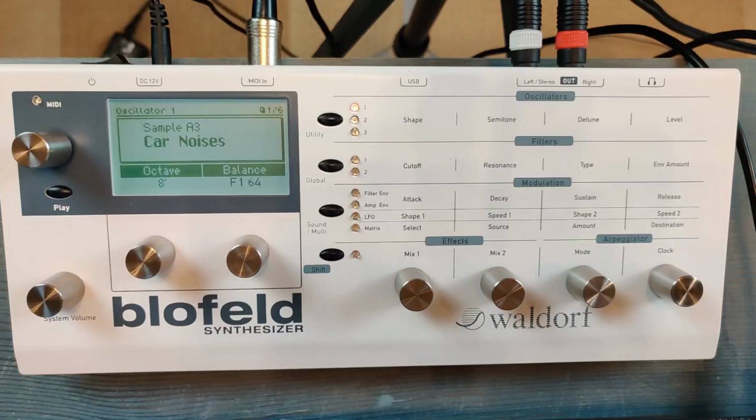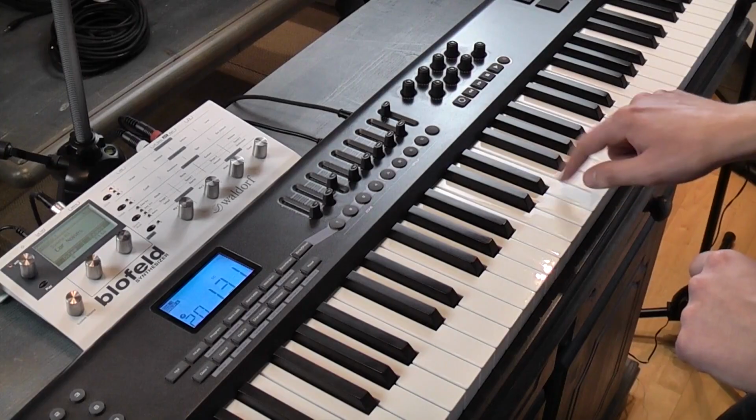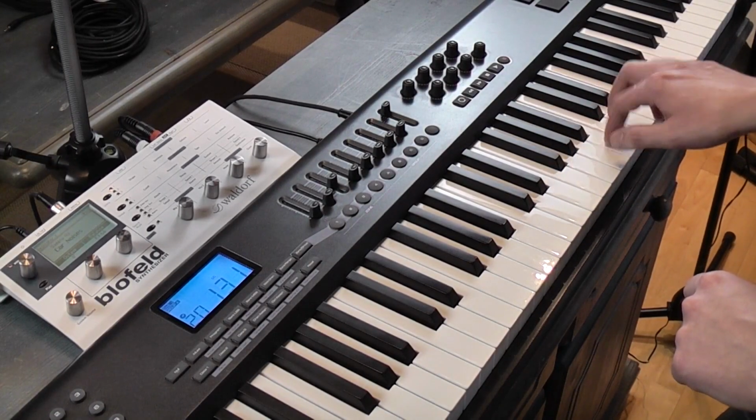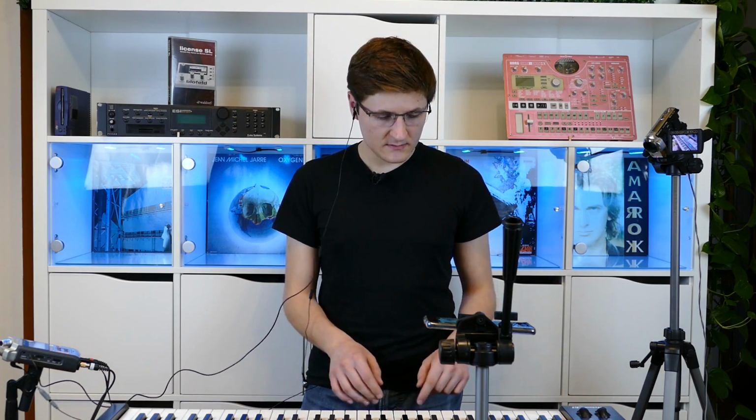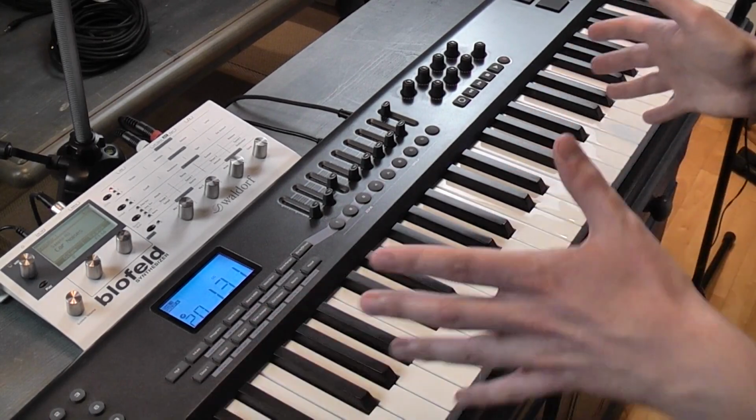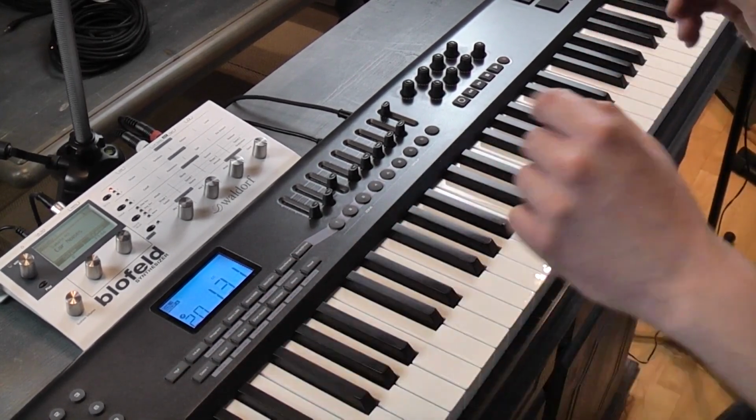The sample set car noises, which we created, contains a set of many different sounds. As you can hear in the upper range, all the keys were generated from the same root key. So we have to find the range of our sample set.